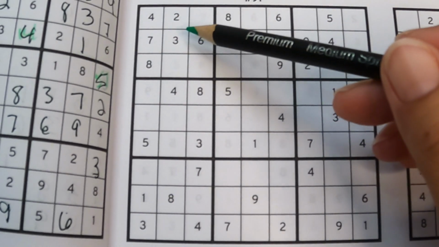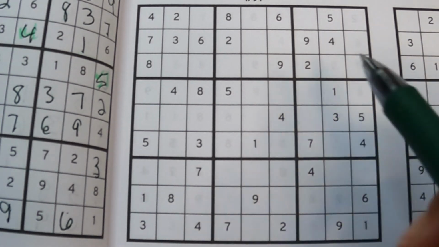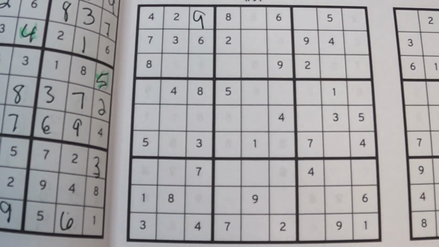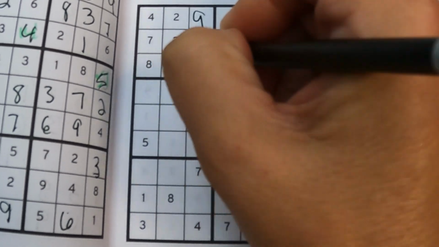If we start with this box, we're missing 1, 5, and 9. We've got the 9 covering these two boxes, so our 9 must be here, but I don't see any other help. So 1, 5, 1, 5.